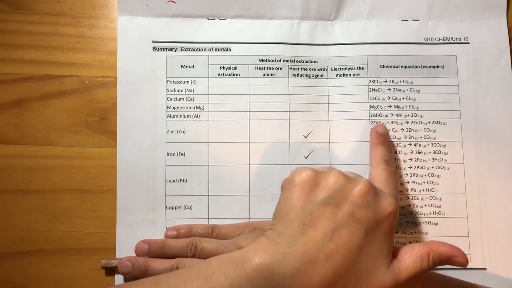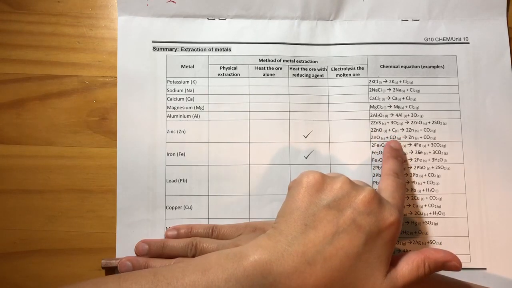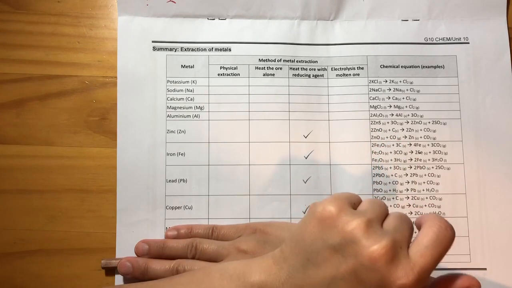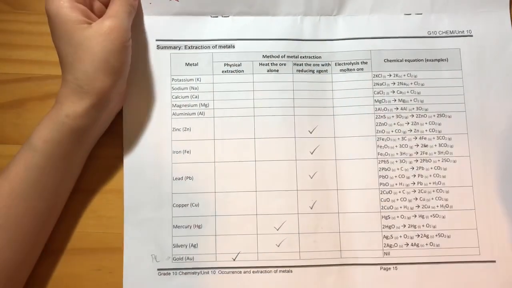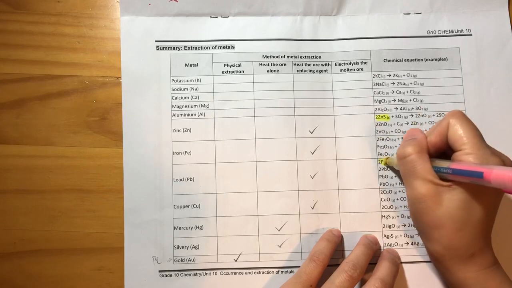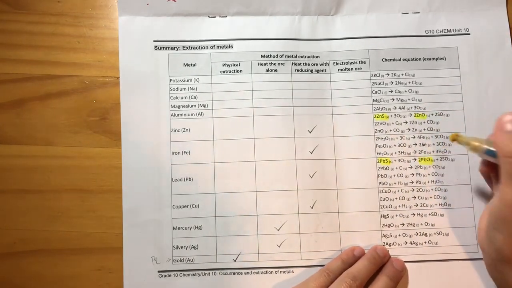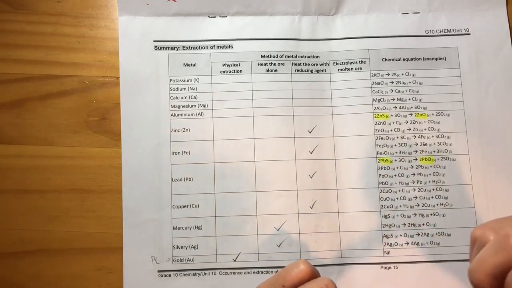So that's why, if we would like to extract the metals from their corresponding compounds, we need the help of a reducing agent. Here we have to specify: if the metals exist as sulfide, we must change them into oxide first, before further reduction by the reducing agents.